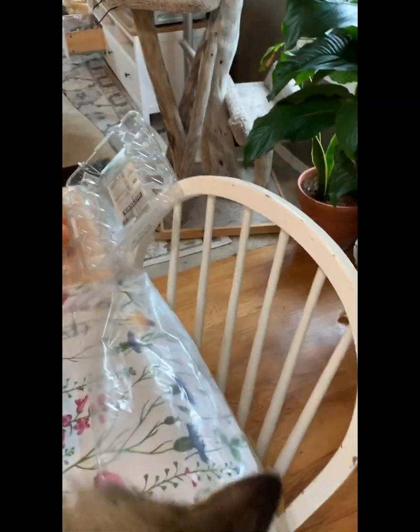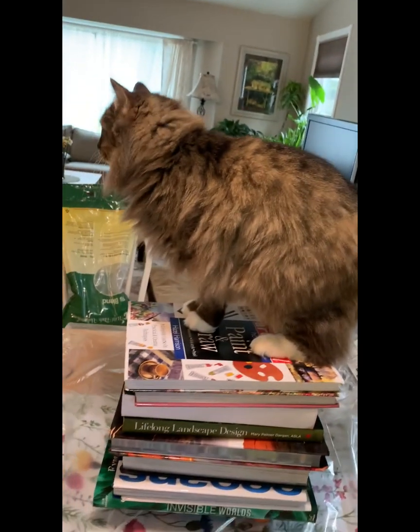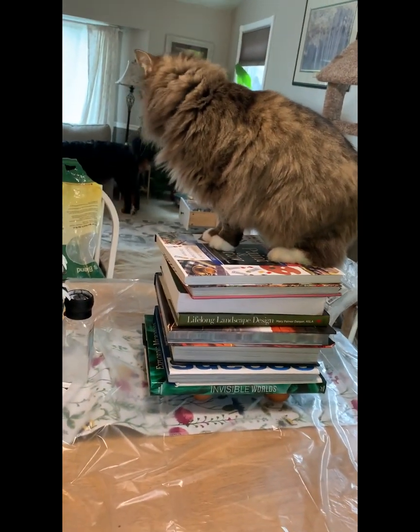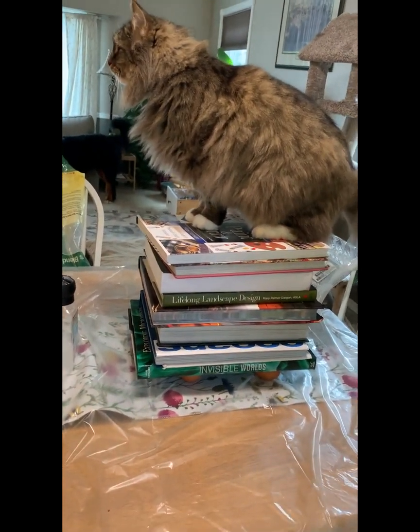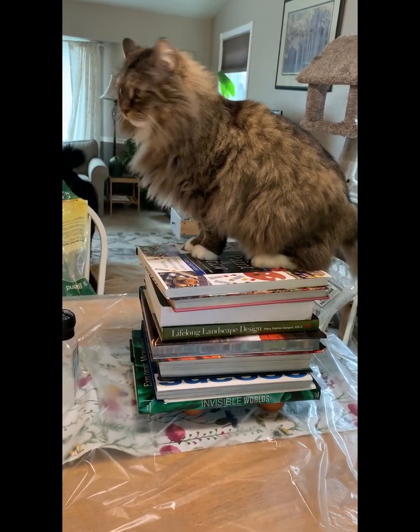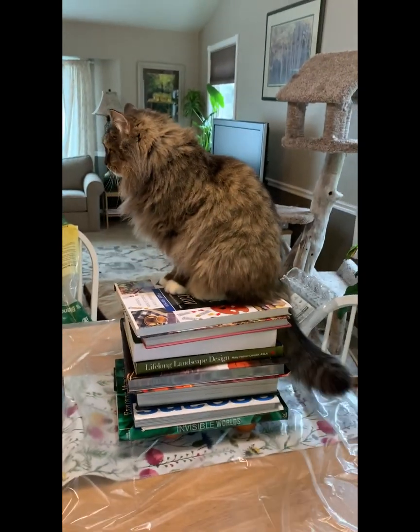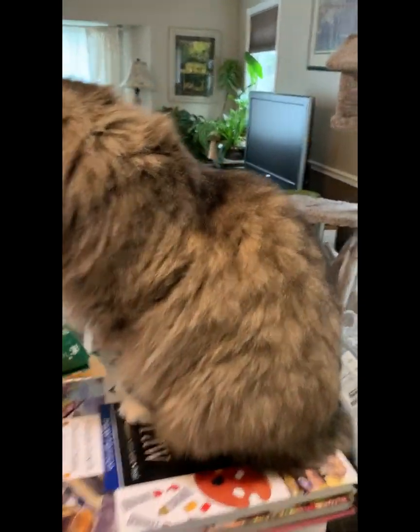So let's put Junior up there again and see if we can get the eggs to crack. Yeah, they're still not cracking. He weighs about 8 pounds. I don't think I can get Zeus to sit up there, so we won't be able to do that. Well, now he's going to just settle in. So let me move him off so I can keep adding books.